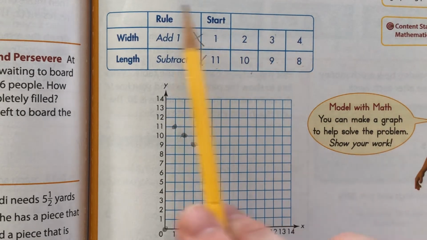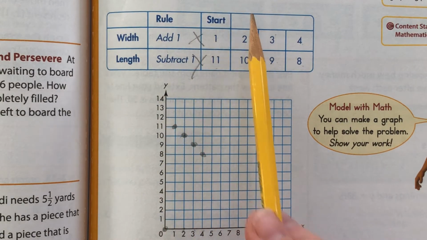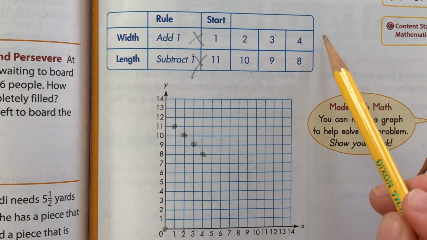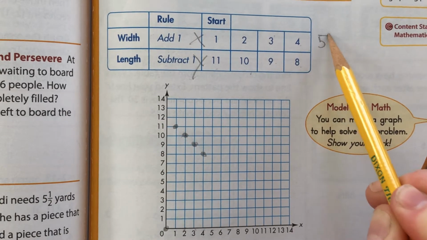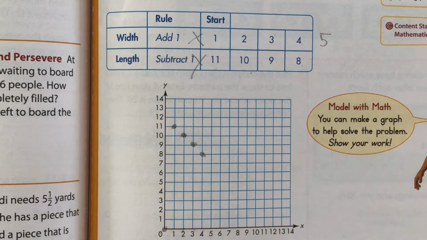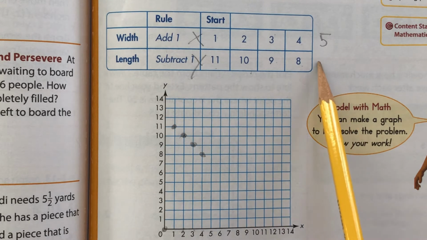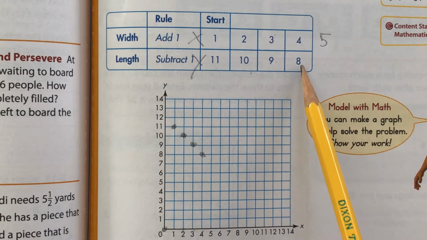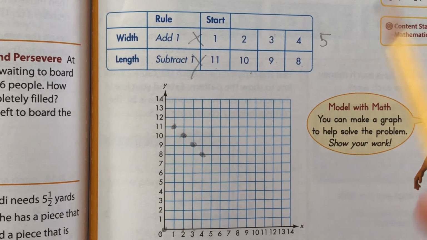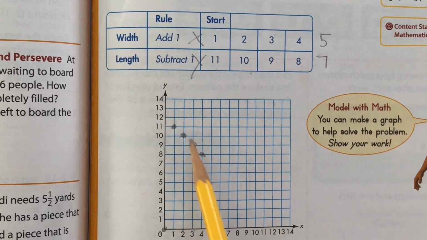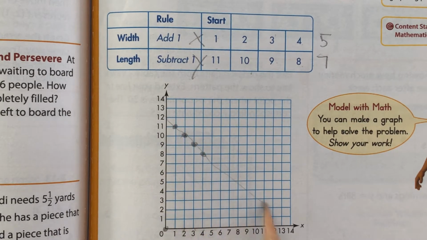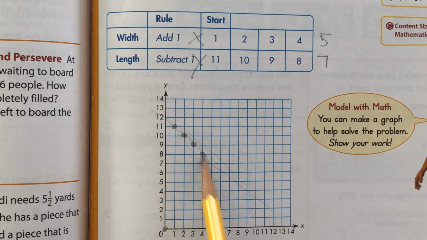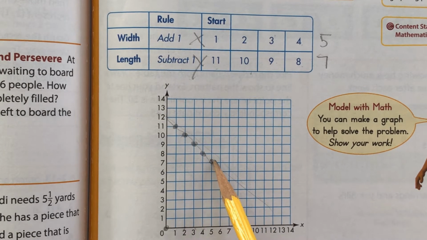And then lastly, their question was, what do you think the length is if the width is 5? So if the width is 5, following this pattern, what do you think the length, or the Y coordinate, would be? Well, we can either do 8 minus 1 and get 7. We can also see that this is making a line. So if we wanted to continue that line, it would be over 5, up 7.